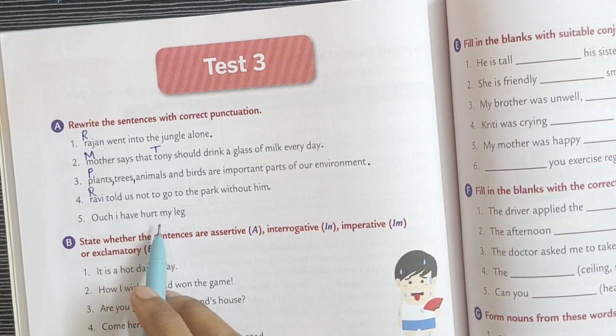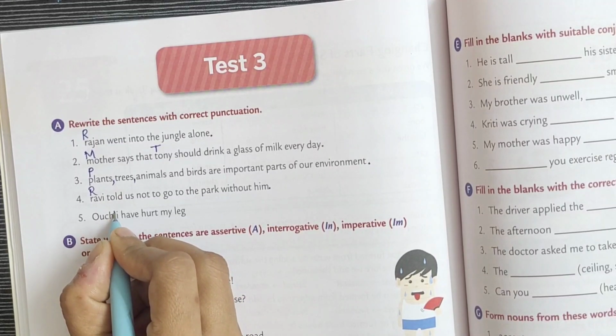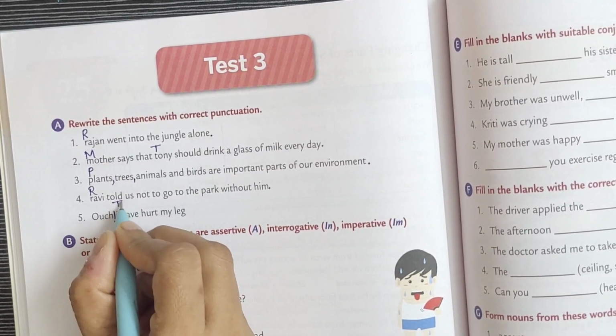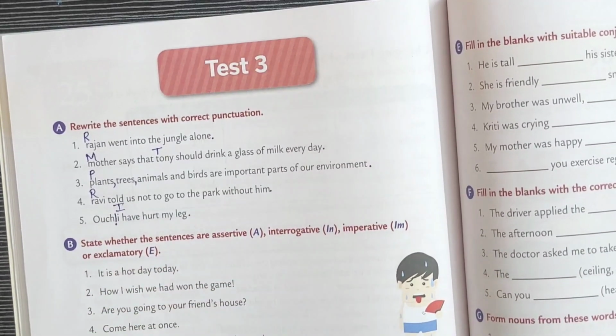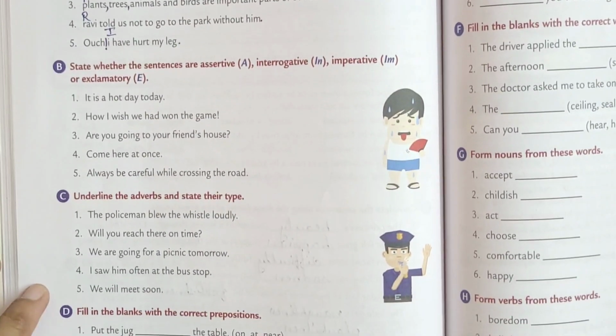Ouch, I have hurt my leg. Ouch, after ouch, exclamatory mark, then I capital, full stop. Okay? Next.